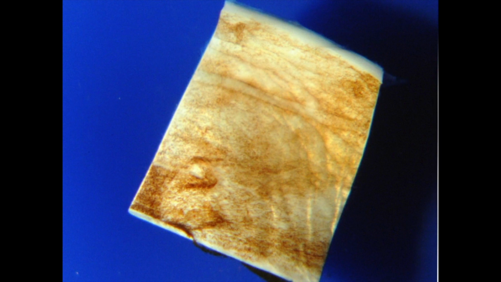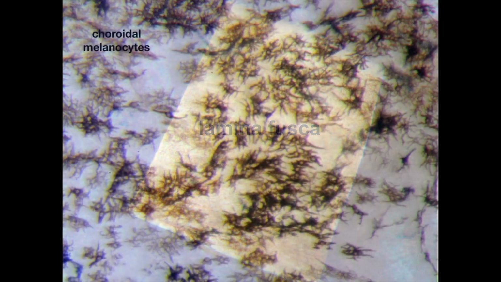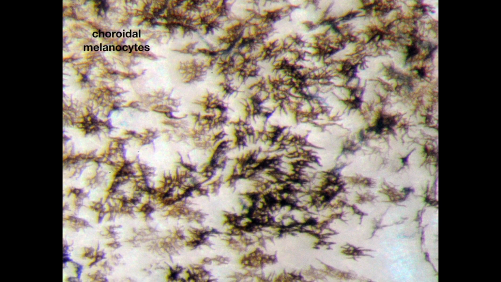A thin layer of connective tissue containing melanocytes remains attached to the inner surface of the sclera when the choroid is peeled away. This pigmented layer is called the lamina fusca. The dendritiform melanocytes found in the lamina fusca are seen in this high magnification macrophoto. The amount of pigment and the size of the melanocytes varies with the color of the eye.